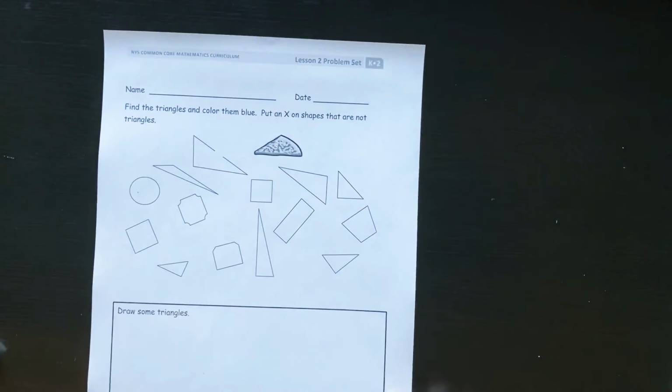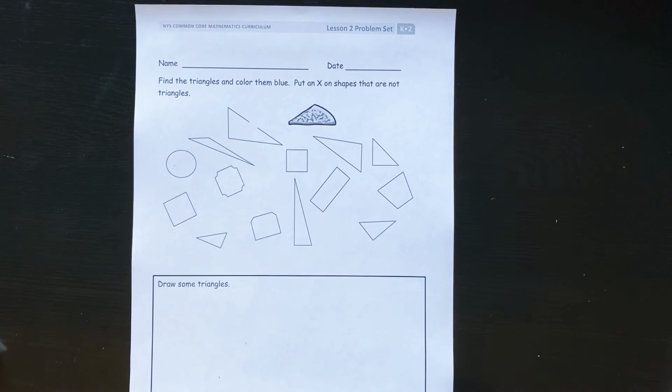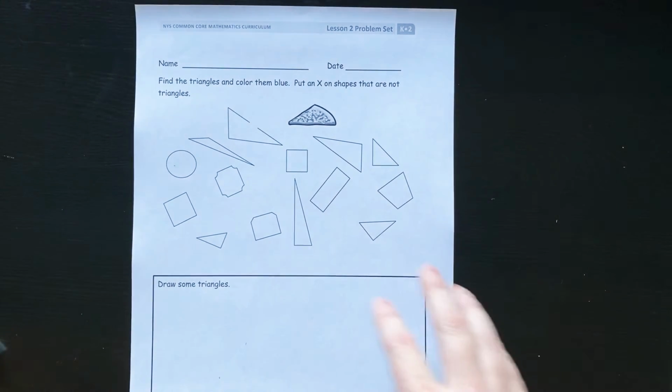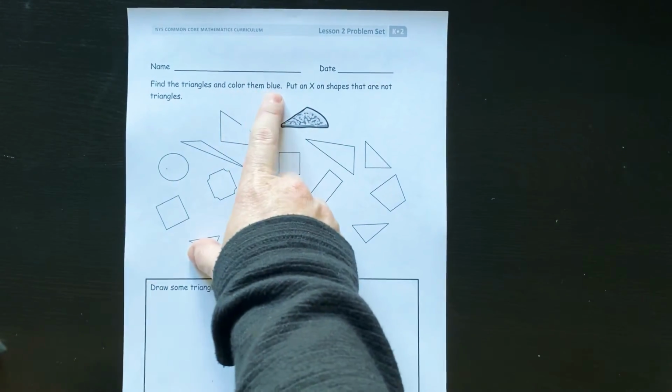On our first page, we have a picture of a pizza slice because triangles are all around us. So I want you guys to do that. You'll see on one of the last pages here, you can do a shape hunt for triangles around your house. First, though, on this page, it says, find the triangles and color them blue.